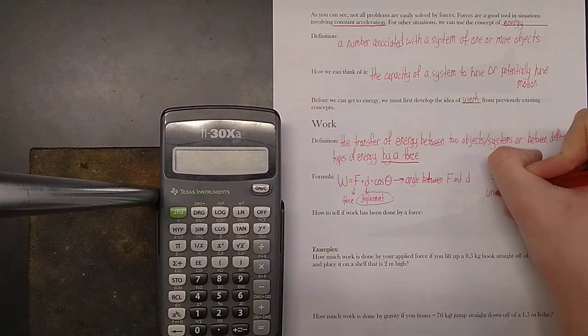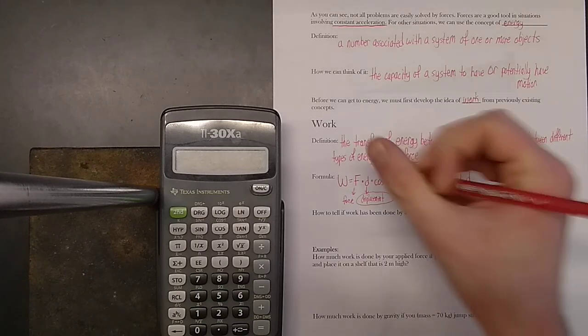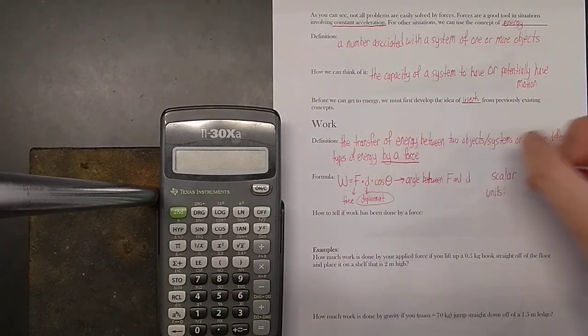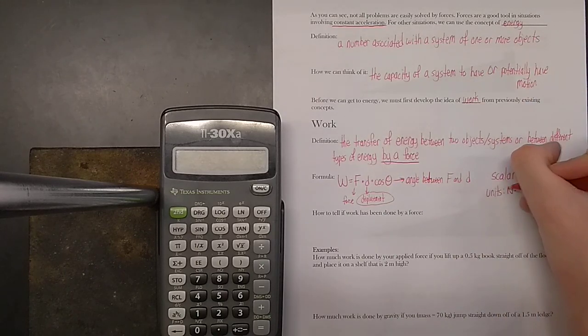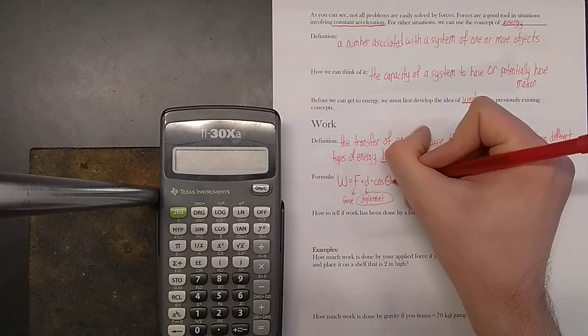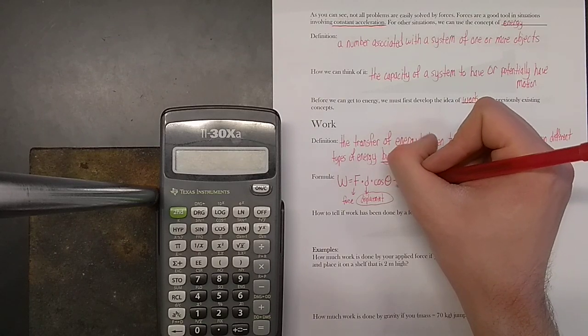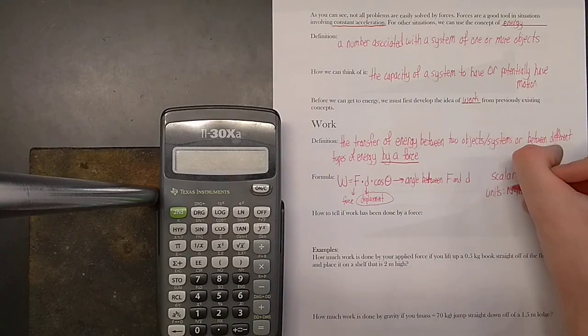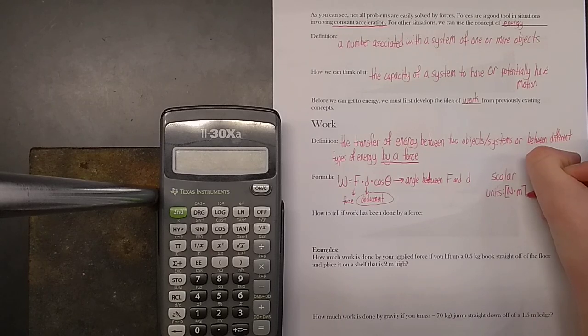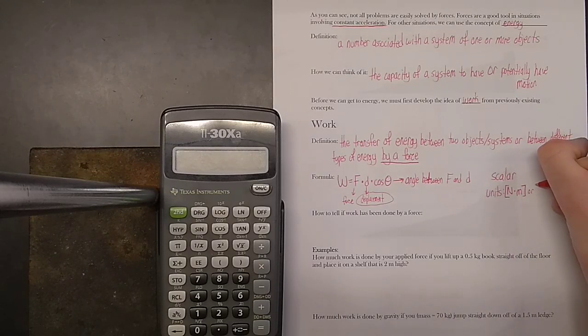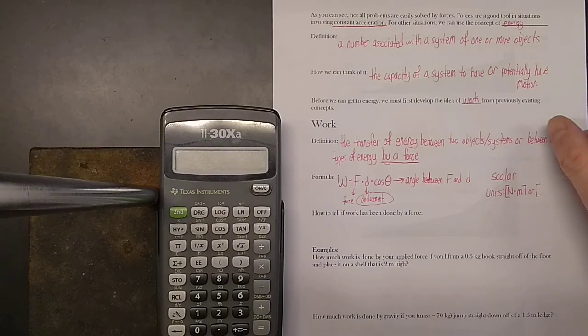The units of work, as you can see from this, units of force are newtons. The units of displacement are meters. Once you take the cosine of an angle, the angle is in degrees, but the cosine of the angle is unitless. So we have newton meters, or if you remember what a newton is, a kilogram times a meter per second squared.